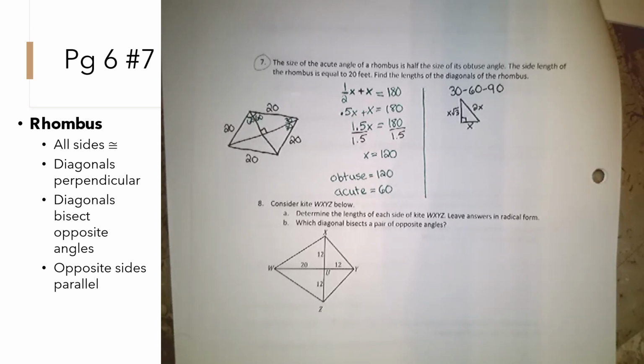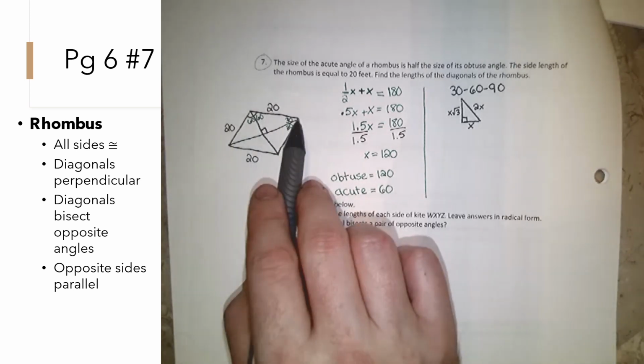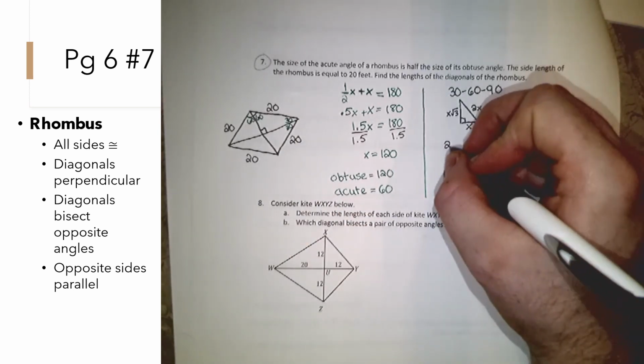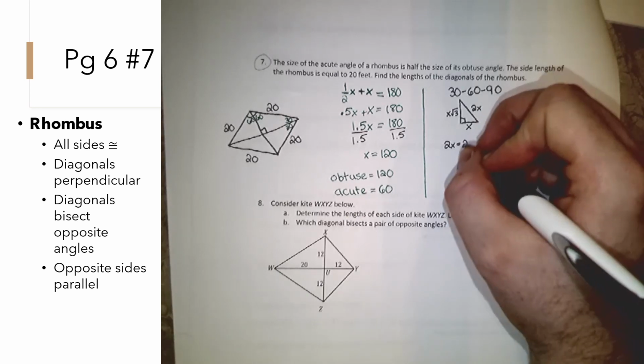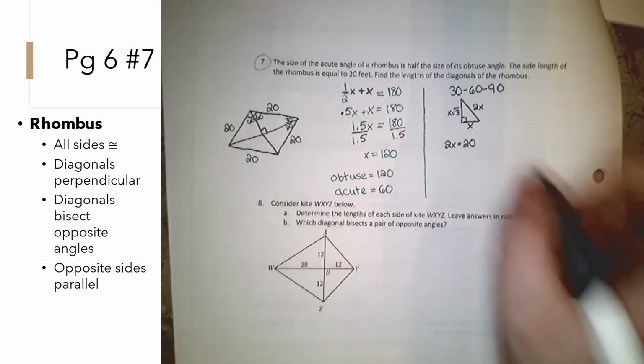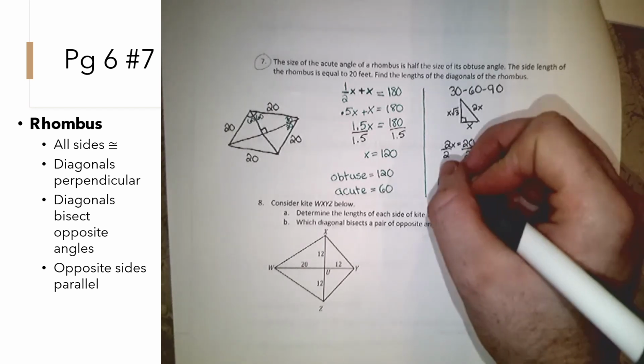So in this case, our hypotenuse would be where the 20 is. So instead of 2x, we would have 2x equals 20. And when you have that, to find out what x is, divide that by 2.